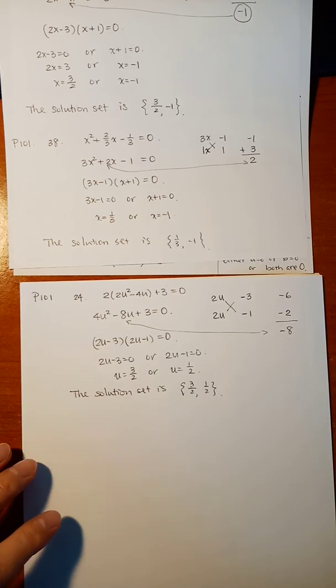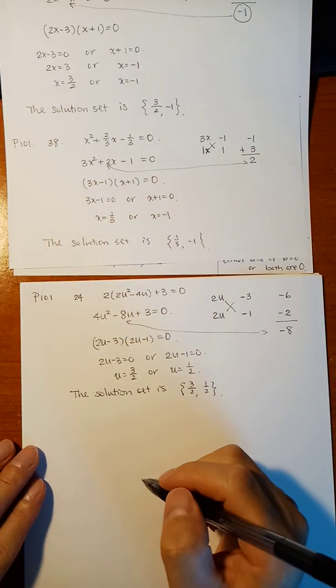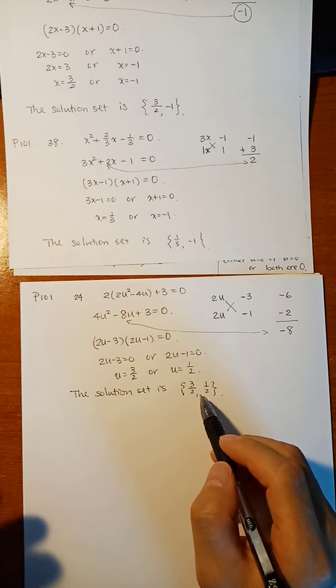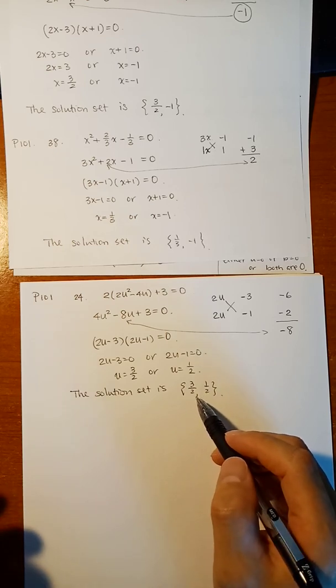Okay, so sometimes when you have two solutions, they can be different, and sometimes they can be the same.